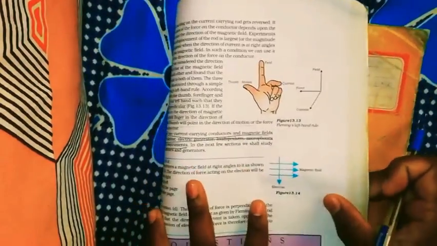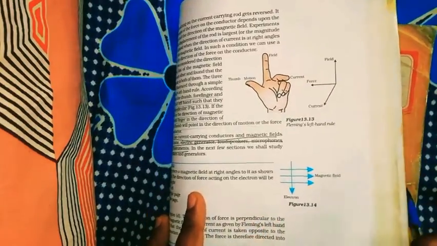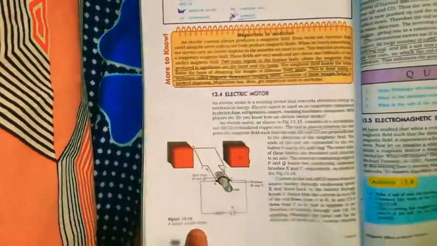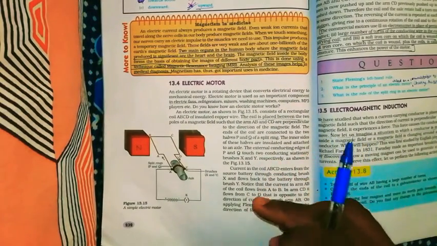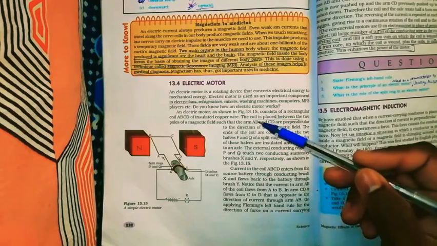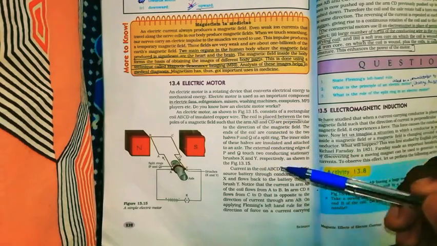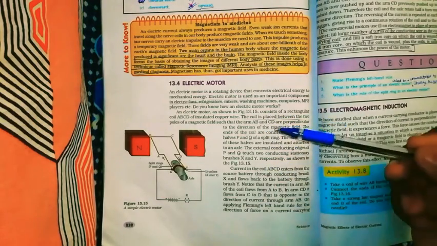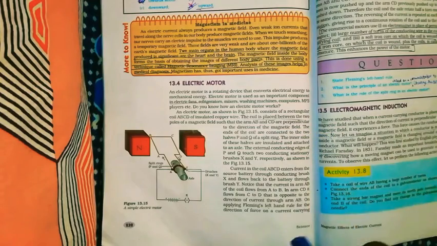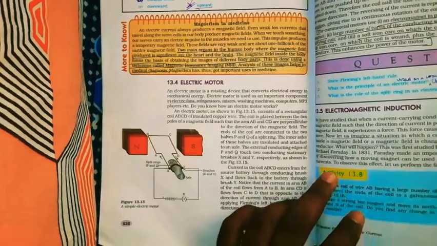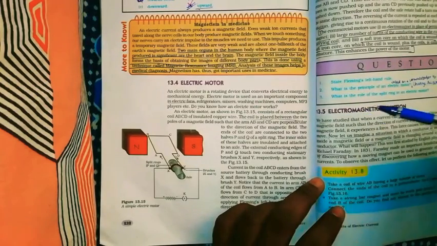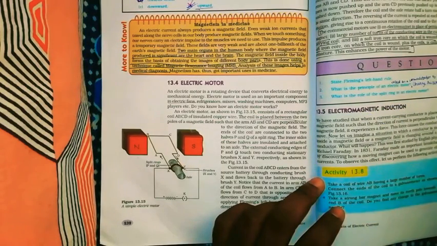Based on that, we have learned Fleming's left hand rule, and also we learned electric motors. These topics are very important, and we also learned how the electric motor works, right? And also what the uses of these electric motors are in our day-to-day life activities. And today we are going to learn a new topic called electromagnetic induction.